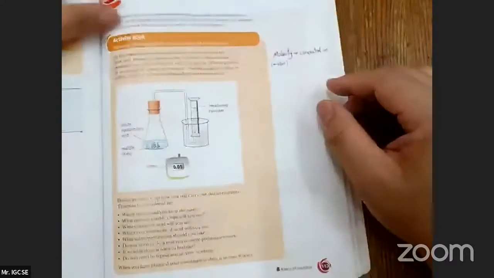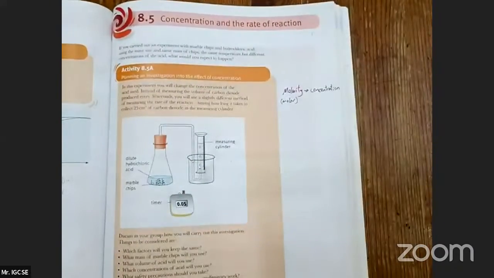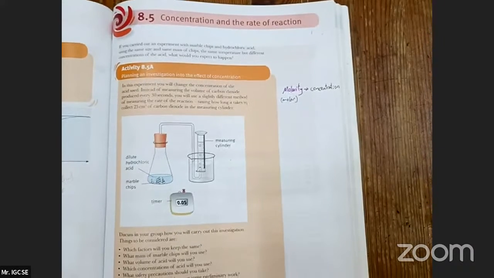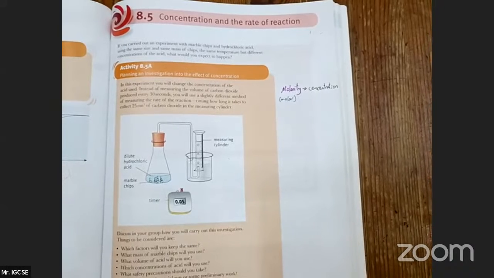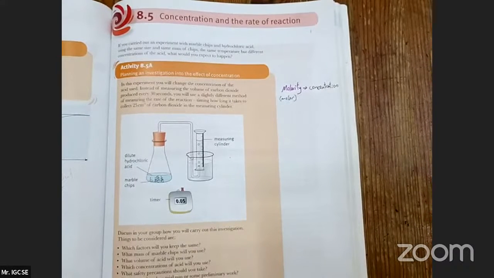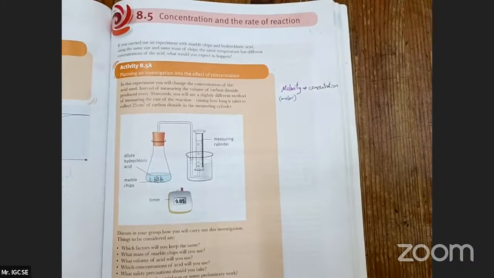Okay, come to the last two. Concentration and the rate of reaction. If you carried out an experiment with marble chips and hydrochloric acid using the same size and same mass of the chips, the same temperature, so we control this one, the same size and same amount of chips and same temperature, maybe the same shape of the beakers or flask, okay? But different concentration of acid, what would you expect to happen?